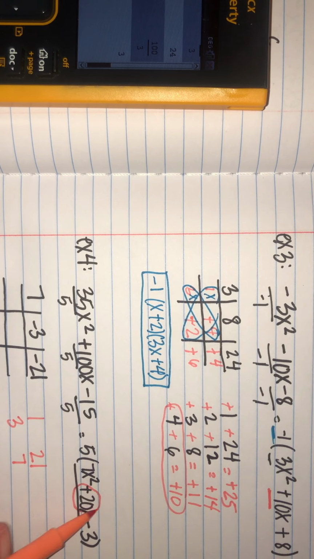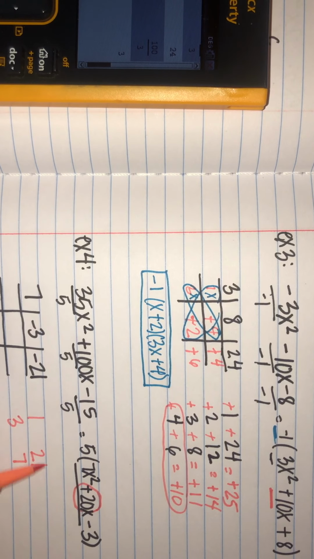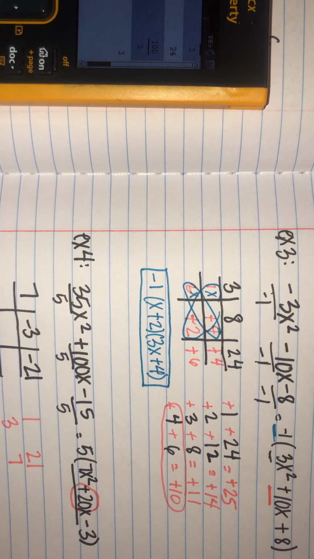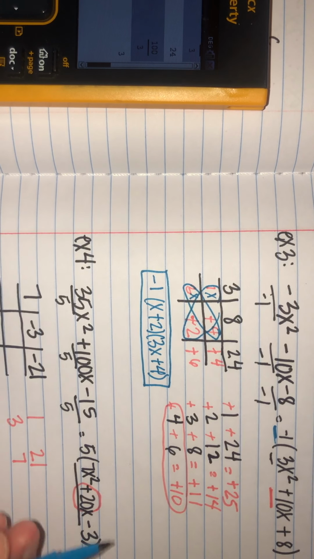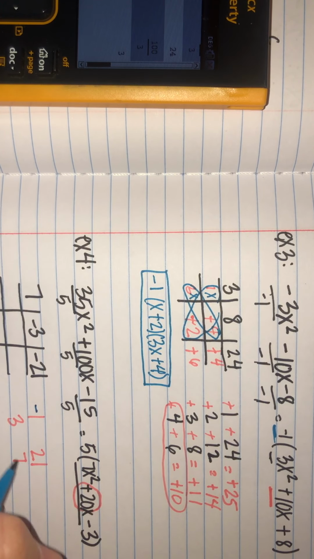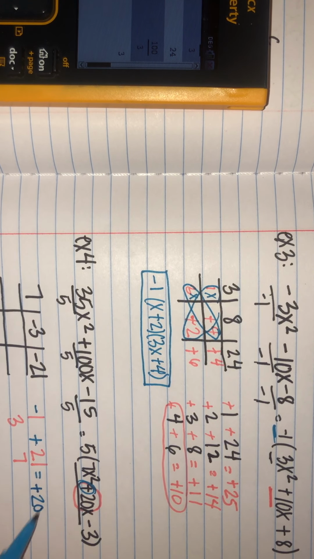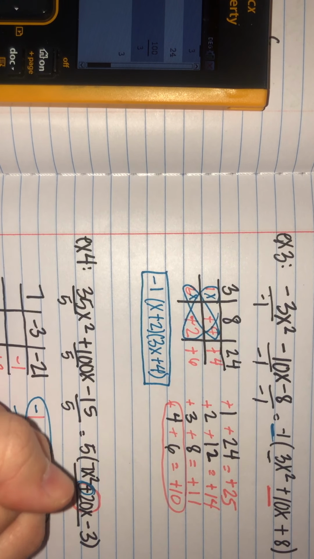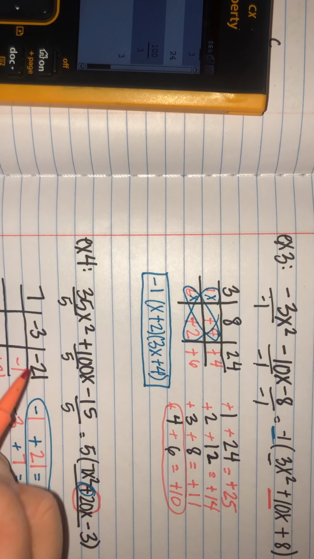So which pair would give you 20? Well, obviously, it's probably going to be this pair. So how would I make 1 and 21 positive 20 to be specific? This would have to be minus, and the bigger number is positive. And notice if C is negative, these are opposites. This is equal to positive 20. There's no way to make 3 and 7 positive 20. So this is the pair I use. So I list that pair. I make sure they multiply to get negative 21.